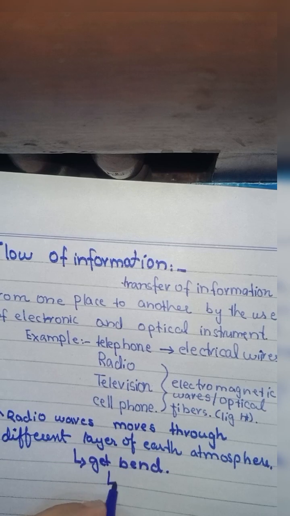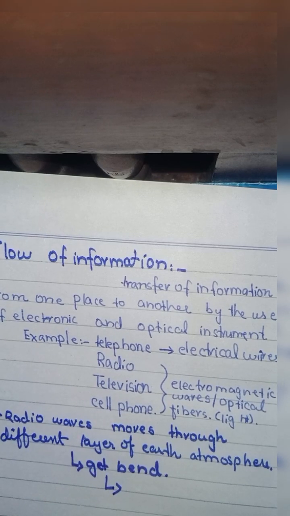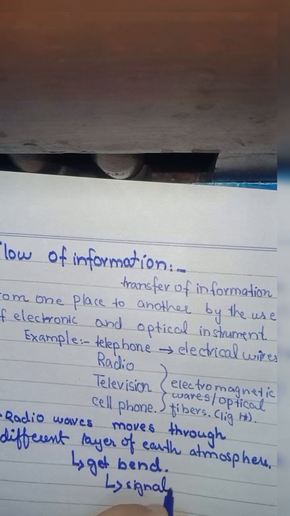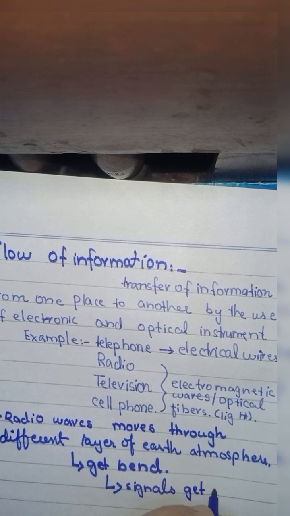Due to the bending, the signals of these radio waves get weaker.